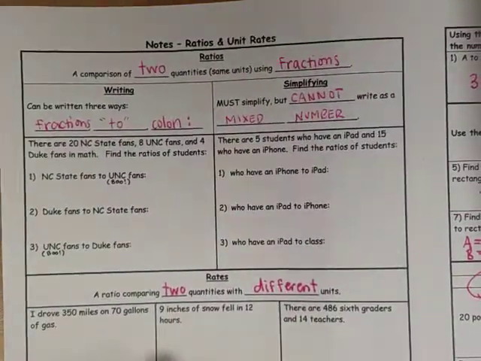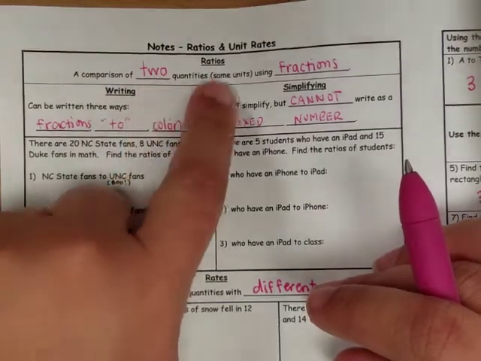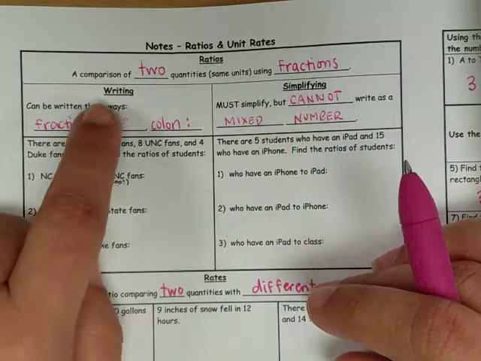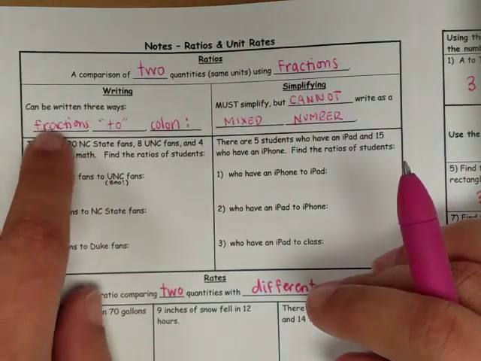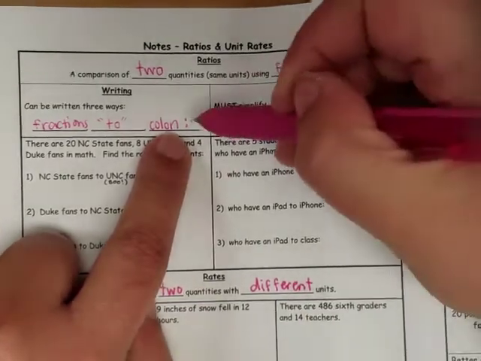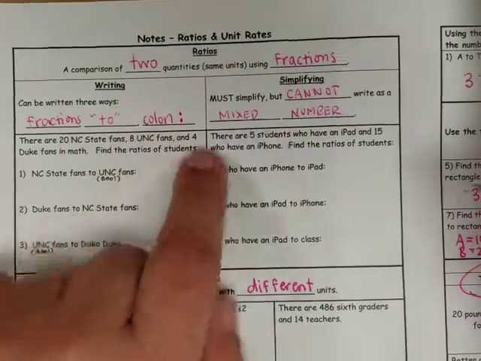So if we go ahead and start at the top, a ratio is a comparison of two quantities using the same units, and the way that you represent it is with fractions. There are three different ways to write it. You can write it as a fraction, using the word to, or using a colon. And colon is just those two little dots that you use to make a list in ELA.